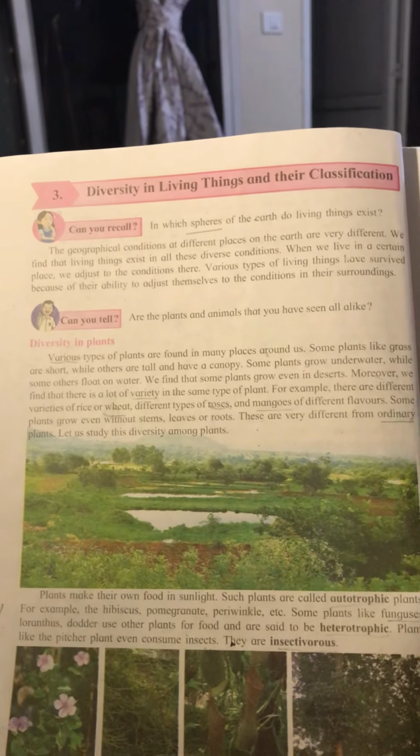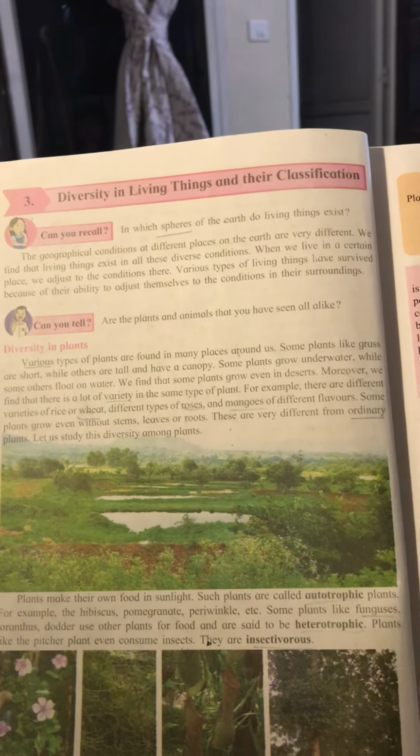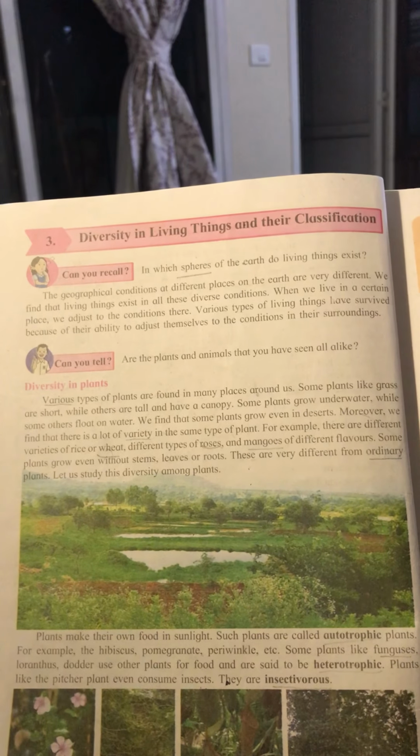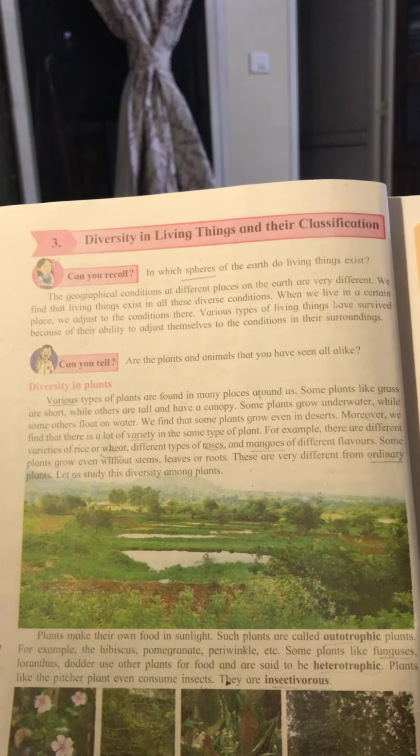Some plants grow underwater, while some plants float in water. We find that some plants grow even in deserts where there is no water, as it doesn't rain there. Moreover, we find varieties of rice or wheat, different types of roses, mangoes of different flavors. Some plants even grow without stems, leaves, or roots. These are very different from ordinary plants. Let us now study this diversity among plants.